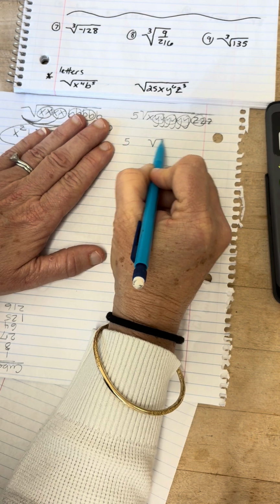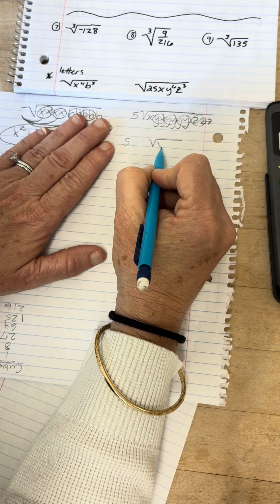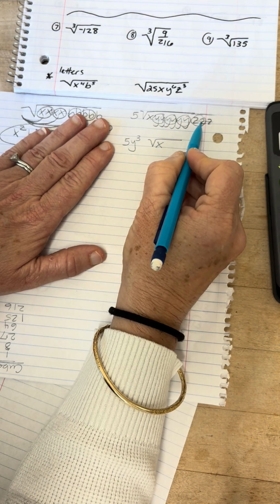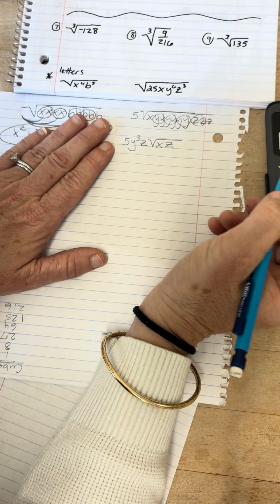Okay, so let's start off. Leave a little space. You see how I can't pull any of the x's out because they're not paired up, so I have to leave one there. I have 3 groups of y's, 1 group of z's. I don't really need a 1 because it's a 1, and I have 1 z left over.